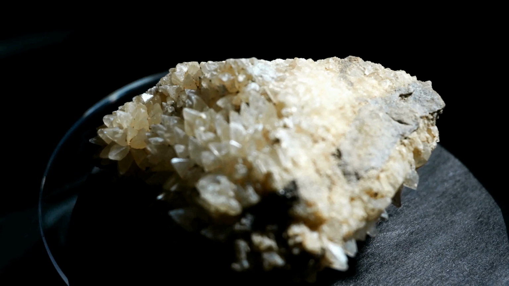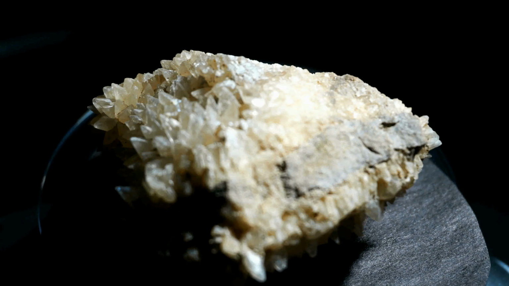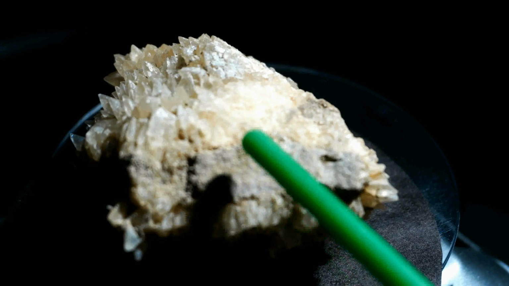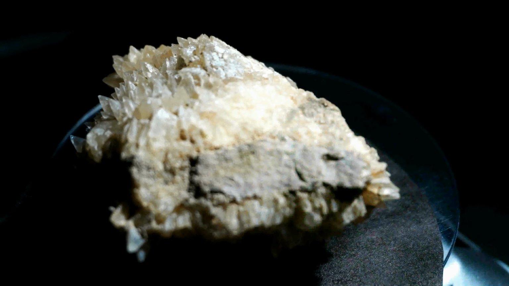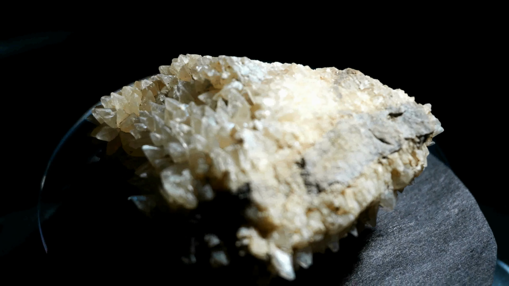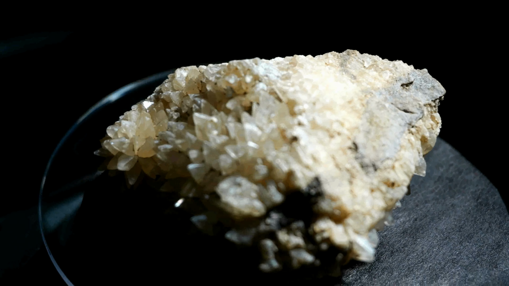I wonder why. What kind of a mineral this could be. Now I'm turning the light back on, and this is the band which was blue under UV light. Does anybody know why?